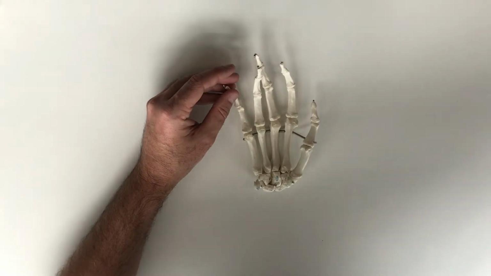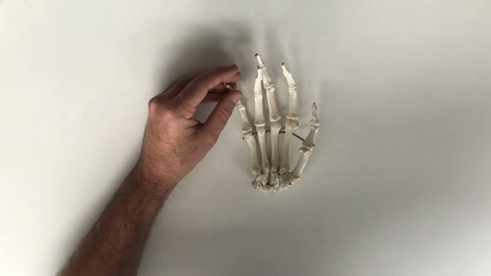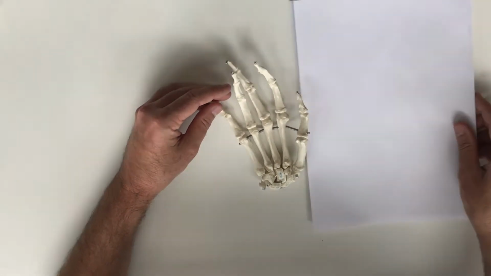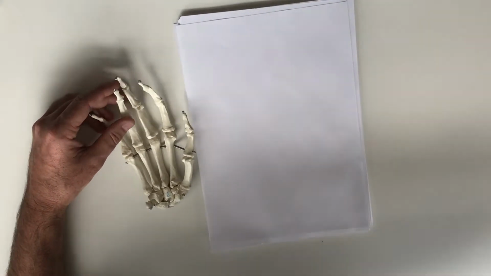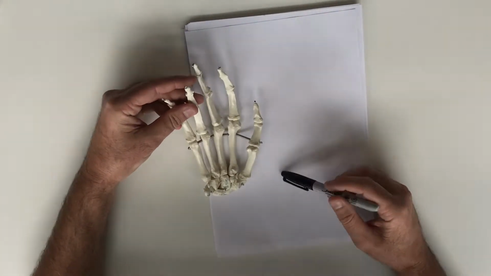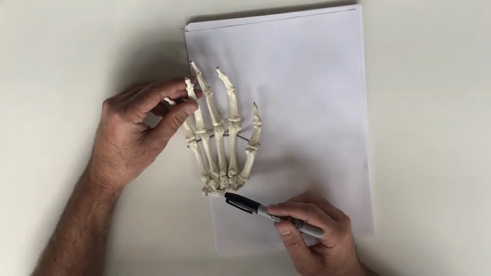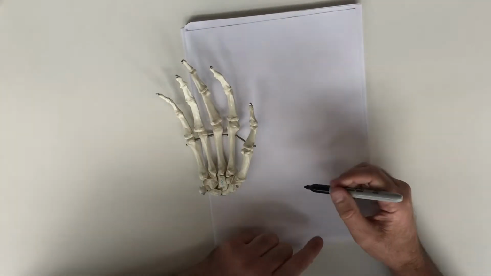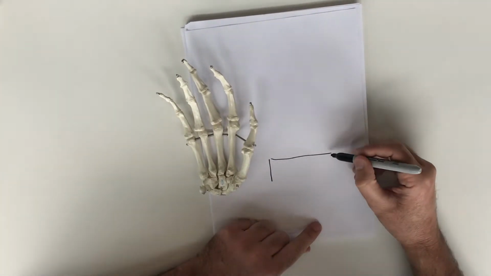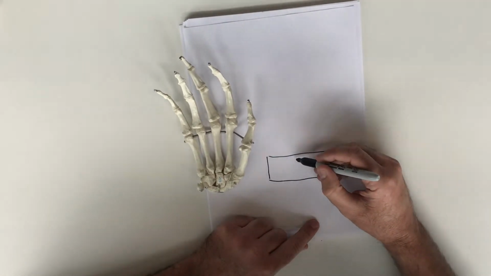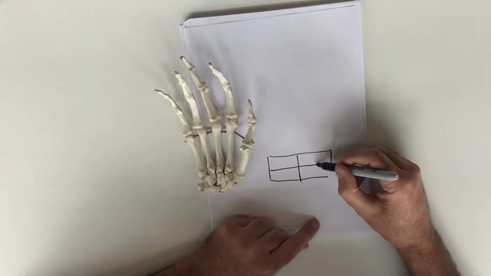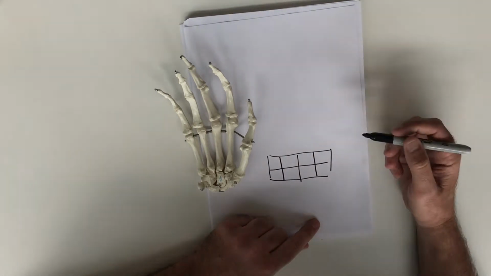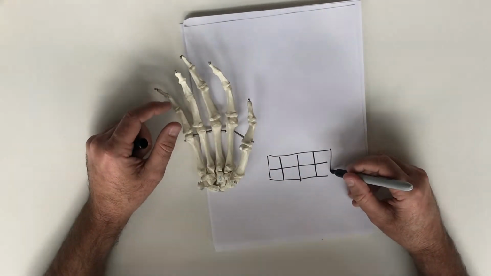So there's a couple of easy ways to remember what these carpals are called and how many there are. So again, I mentioned there were 8 bones of the carpals. Now, we start by drawing a simple two rows of 4.